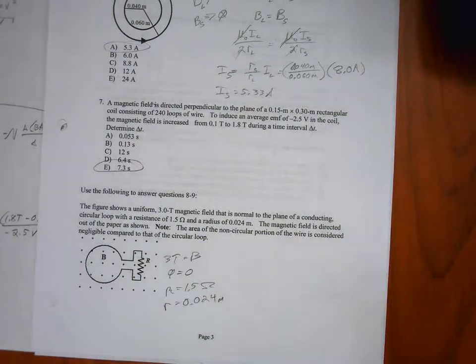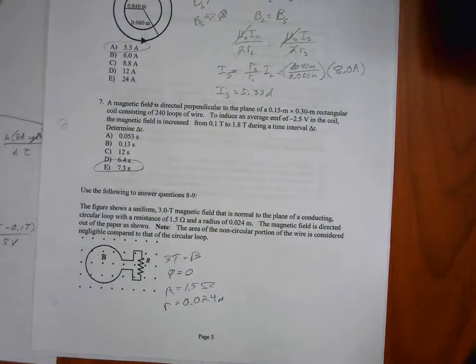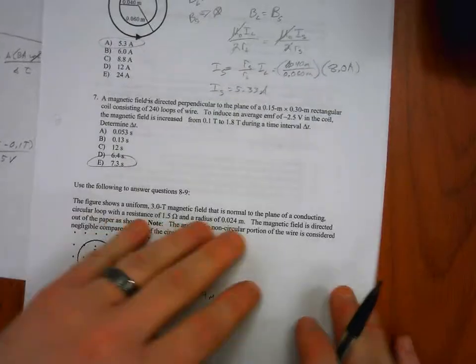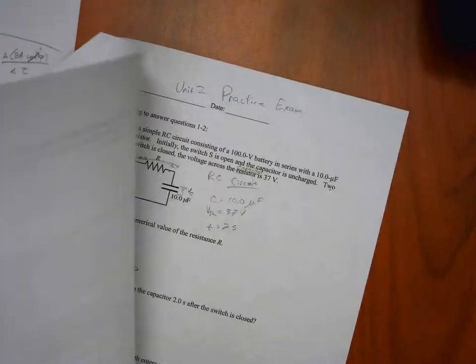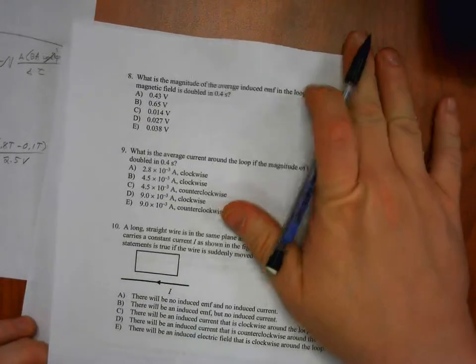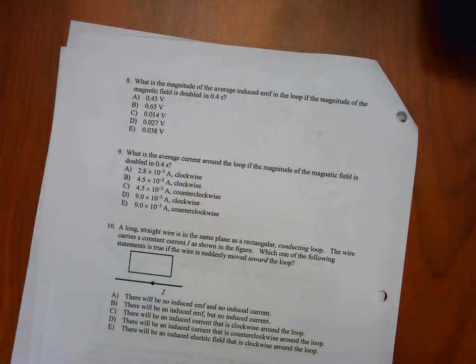Magnetic field is directed out of the paper. Okay, so let's see. What is the magnitude of the average induced EMF in the loop if the magnitude of the magnetic field is doubled in 0.4 seconds?